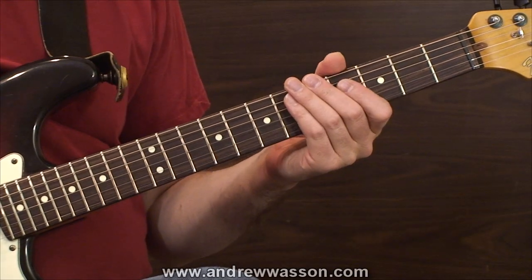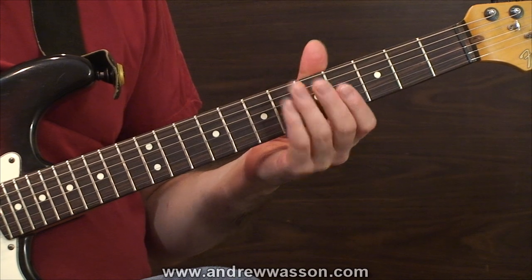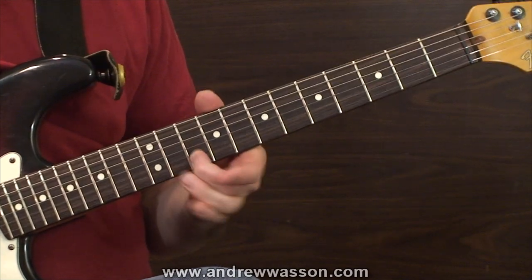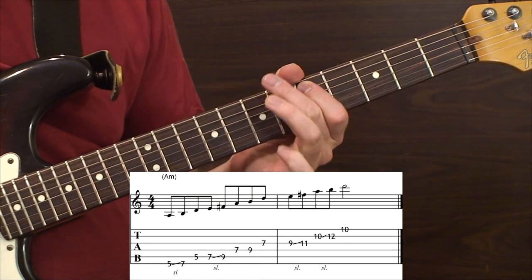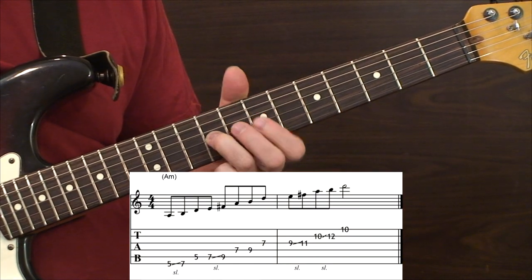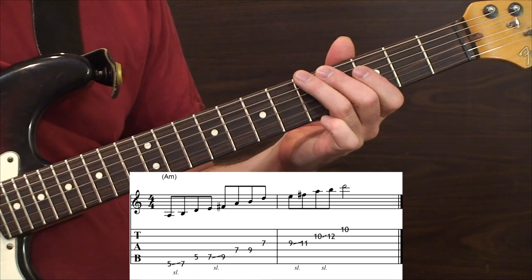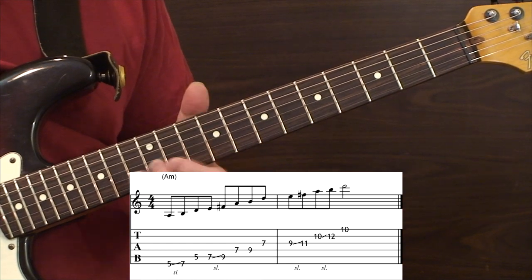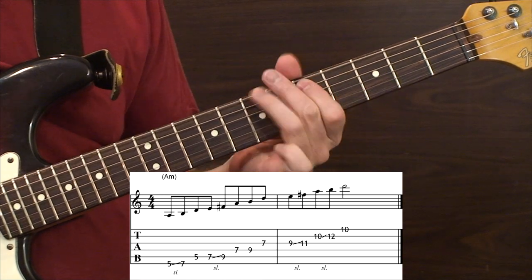Well, the first sliding lick that I have is an along the neck A minor pentatonic scale going from the 6th string 5th fret all the way up to the 1st string's 10th fret D note. Here's how it sounds played slower at first. Okay, here it is again, a little faster. And a little faster yet.